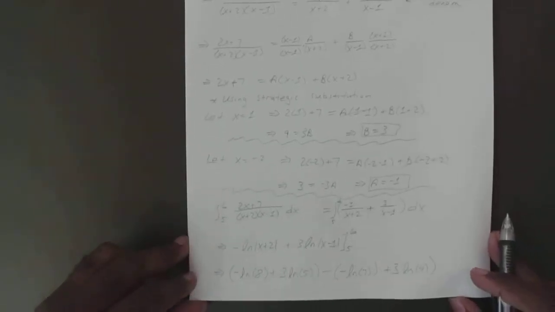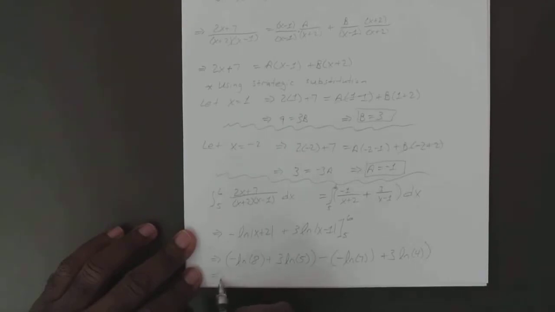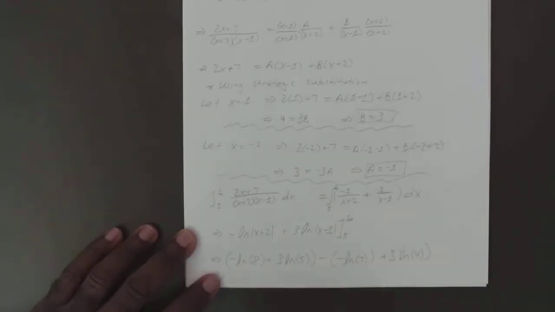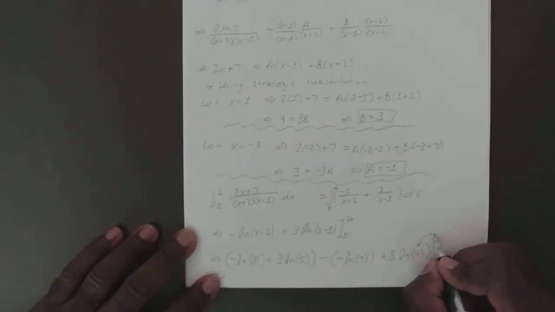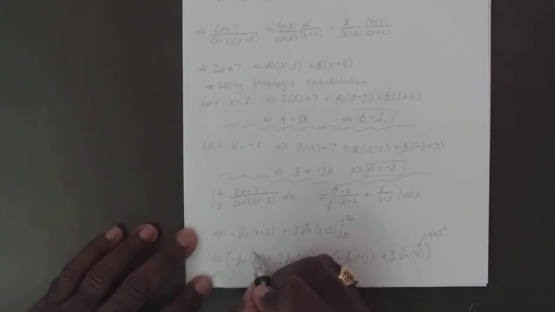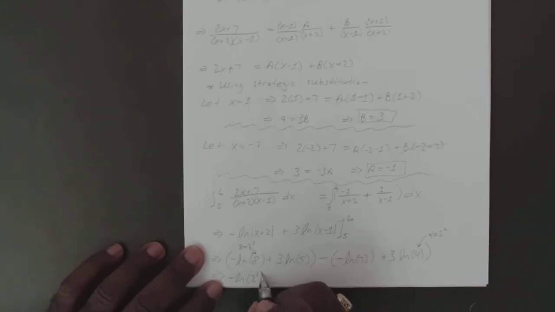Running out of room. I should be able to finish this one here. So we have negative natural log of 8. Actually, we should be able to combine these two. Since 4 is equal to 2 squared, and 8 is equal to 2 to the third power, you have negative natural log 2 to the third.